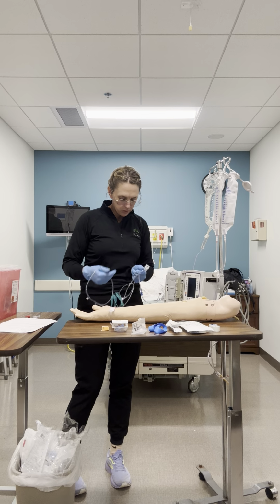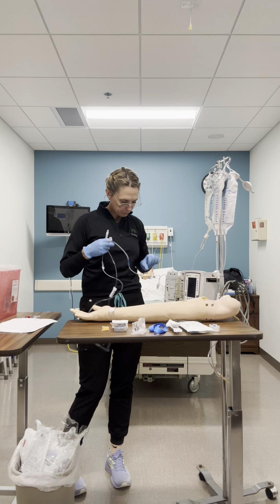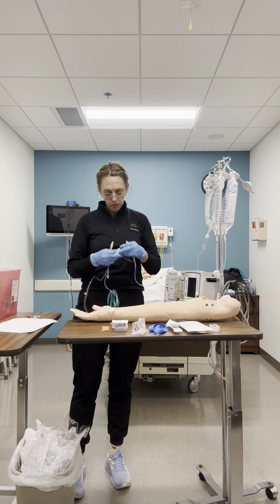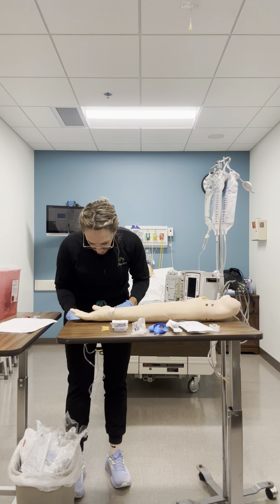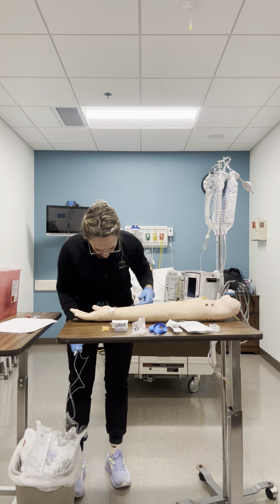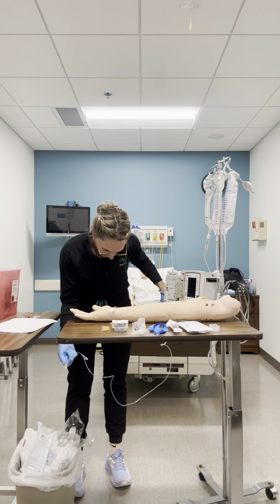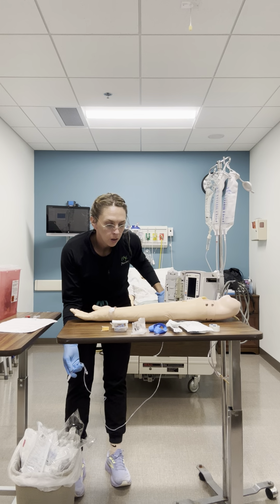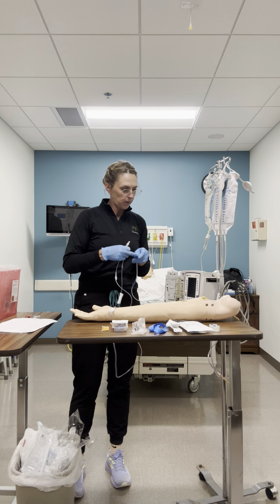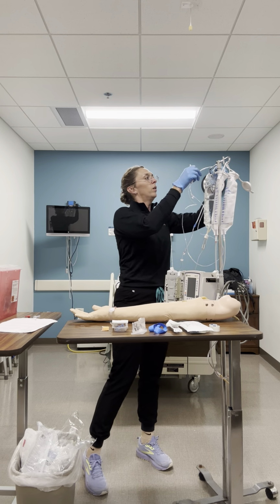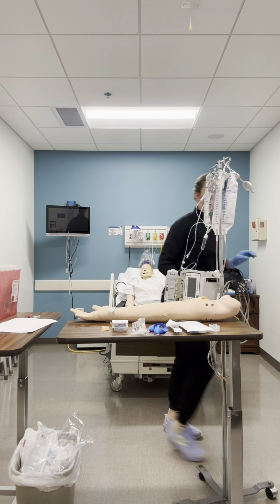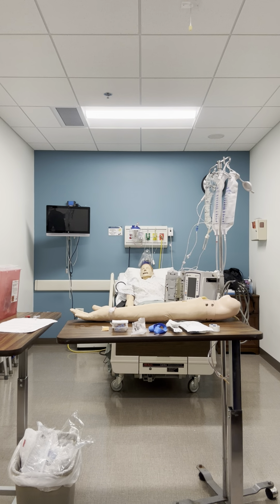So to prime the tubing, I'm gonna make sure that my clamps are both open, my roller clamp and my cassette. And I'm going to open my cassette. And because this has been used, I'm going to close my cassette. And I'm going to have to pull some air out of this line.